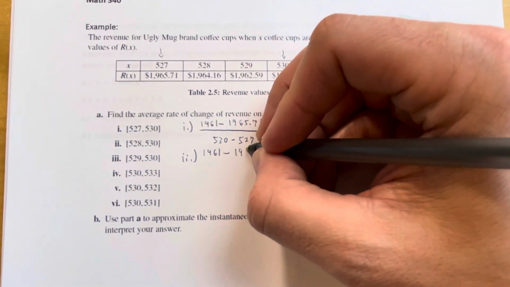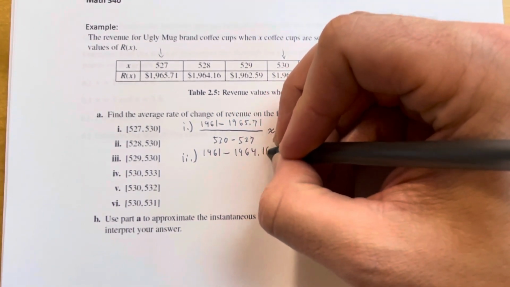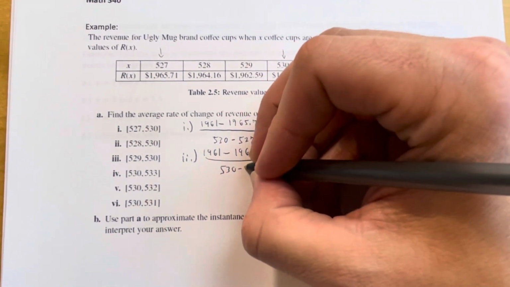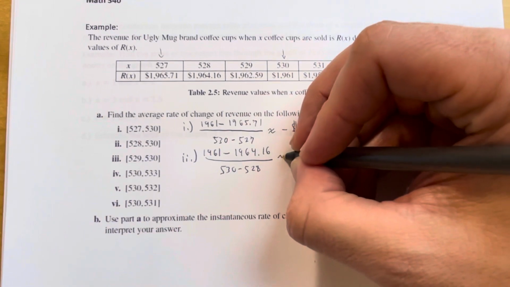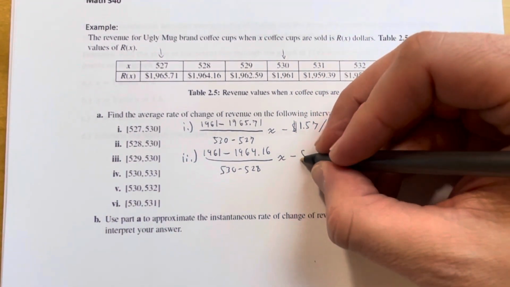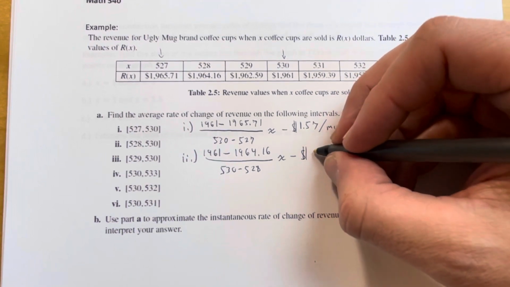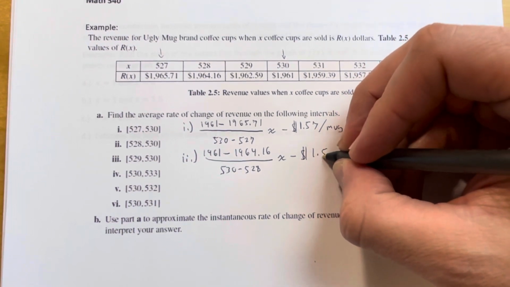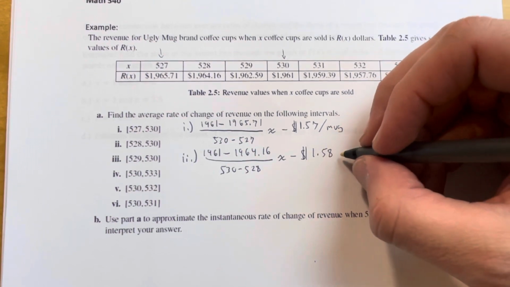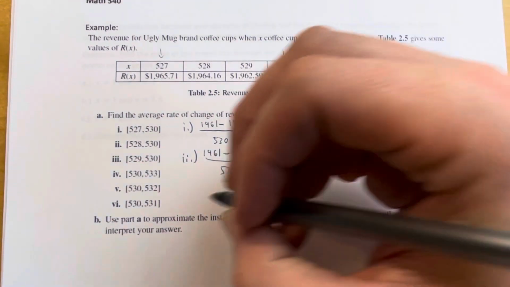So 1964.16 over 530 minus 528. Go to a calculator with this. This one comes out pretty close to what we see here, but not exactly the same. Negative 1.58, which we interpret as a negative $1.58 per mug. Okay.